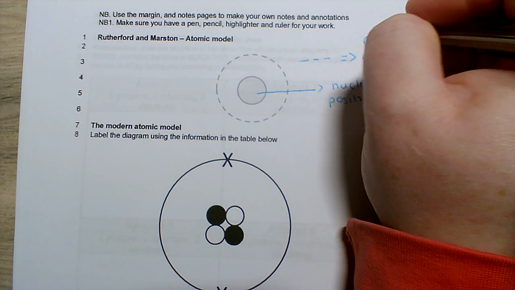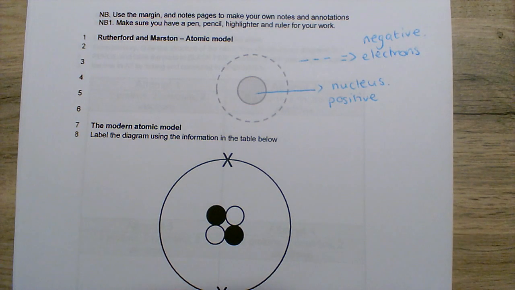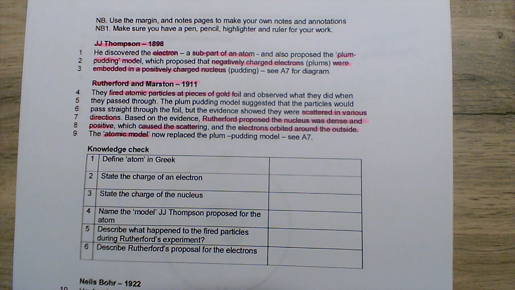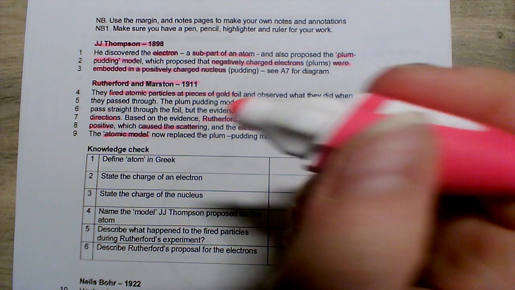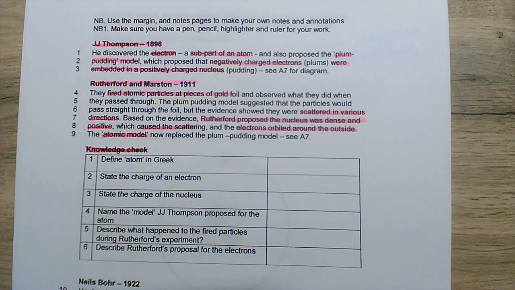Electrons were still negative. Okay, using that information, have a go at the knowledge check back on the previous page. Pause the video, use the notes to complete the questions.